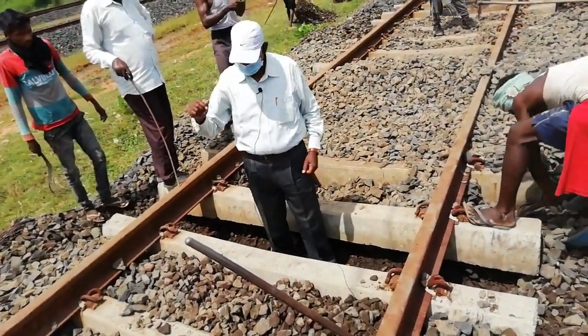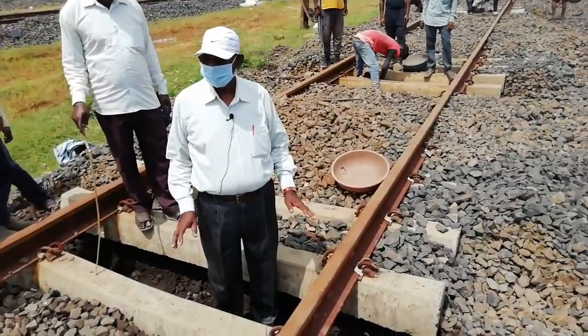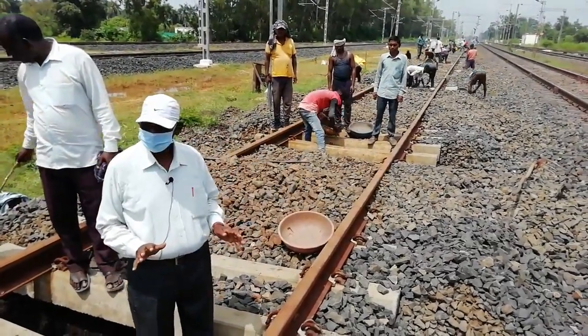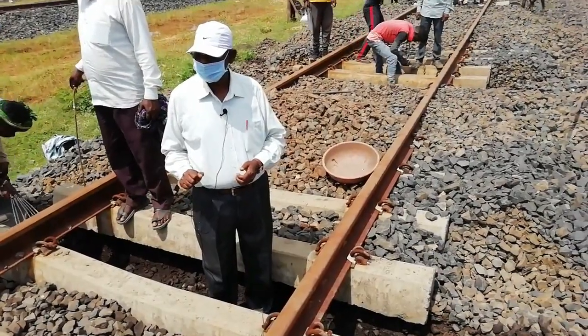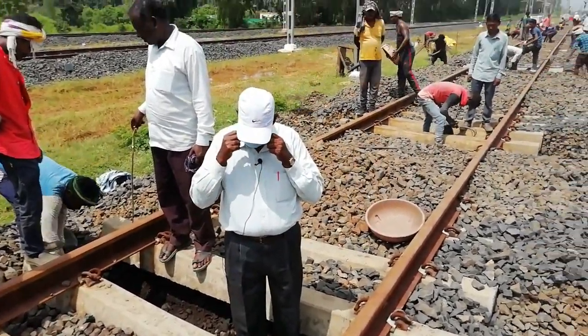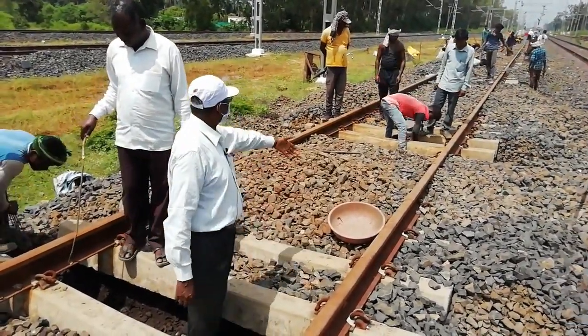Particularly, the work of deep screening should be done under a speed restriction of 20 km/h and under the supervision of an official not lower than the rank of JEPA.